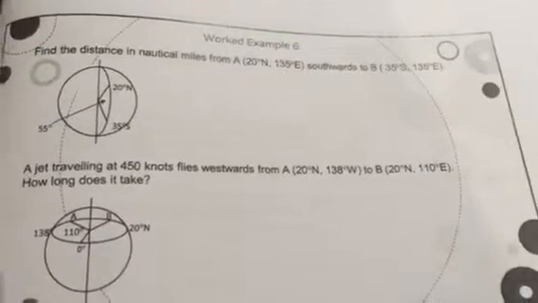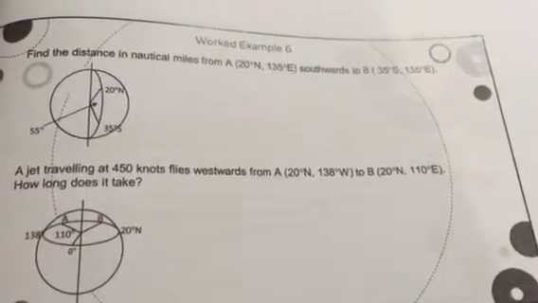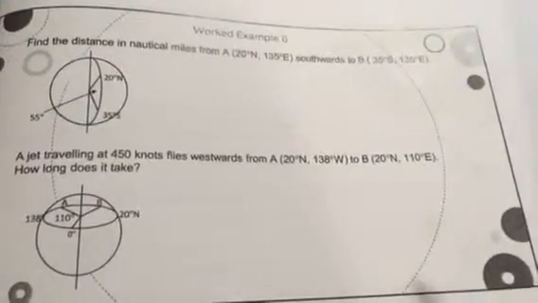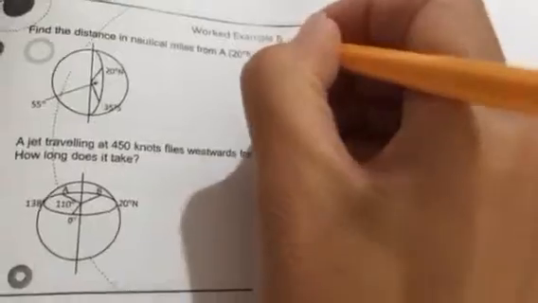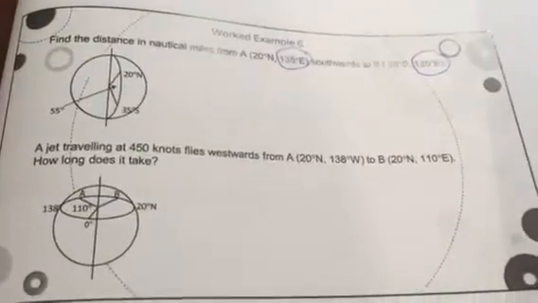All right, so worked example 6: find the distance in nautical miles from A, 20 degrees north, 135 degrees east, southwards, to B, 35 degrees south, 135 degrees east. So the bit we have in common is the 135 degrees east, so we're travelling on a line of longitude. So all we need to work out, it's a great circle.